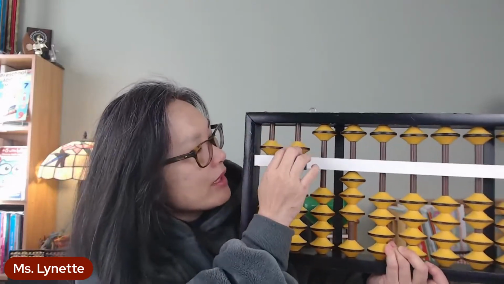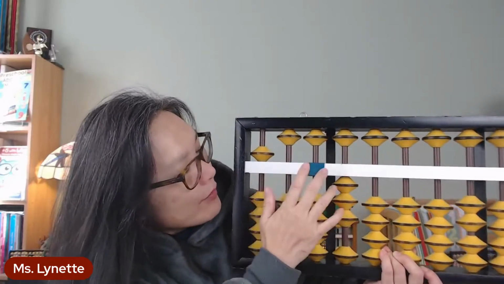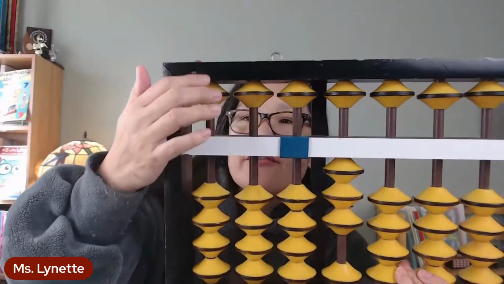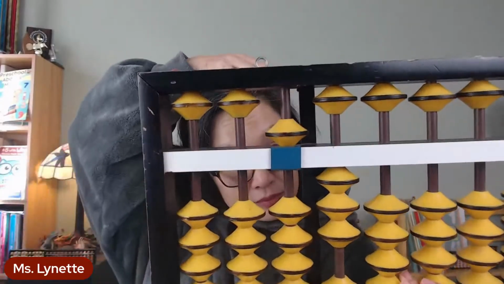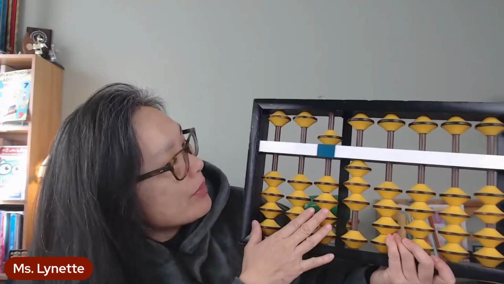Okay, so we understand that. And then this would be 5. If I move back my marker, this would be 500, because it's still a 5. So it'd be 500 or 50 or 5, right? They all have a value of 5. Okay, so that is a little bit about the abacus.